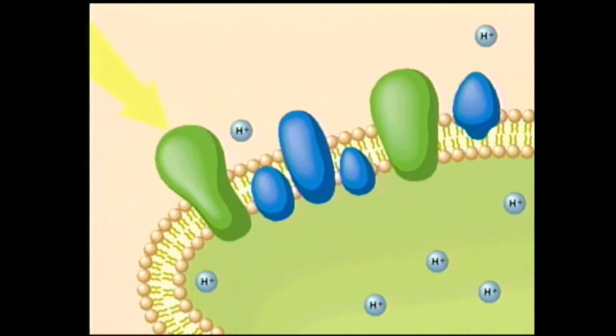Light striking photosystem II is absorbed, and its energy is used to split water into one atom of oxygen, two hydrogen ions, and two electrons. The hydrogen ions stay in the thylakoid space while the electrons move into photosystem II. Light energizes the electrons. They are then accepted by the first protein in the series of electron carriers. This protein carries them to the second carrier.